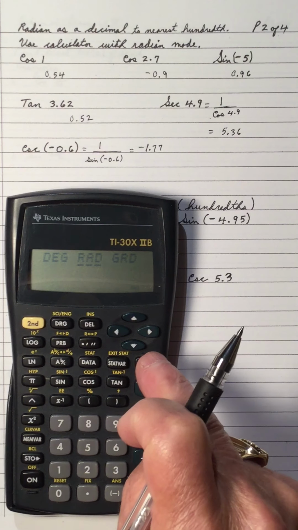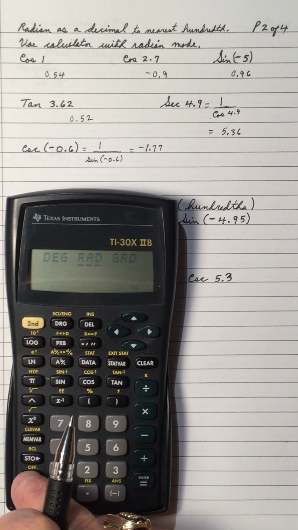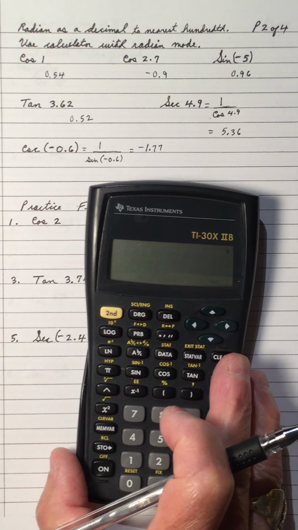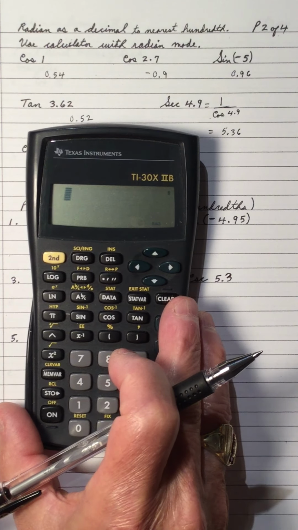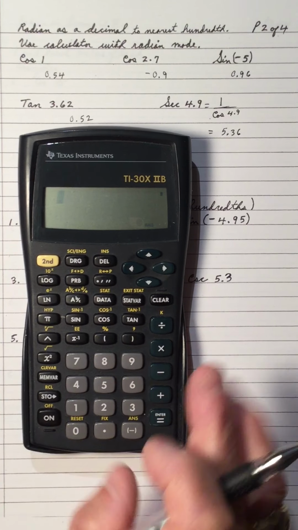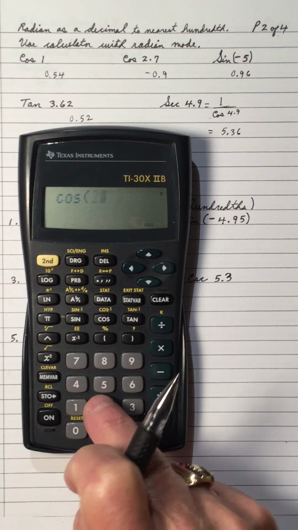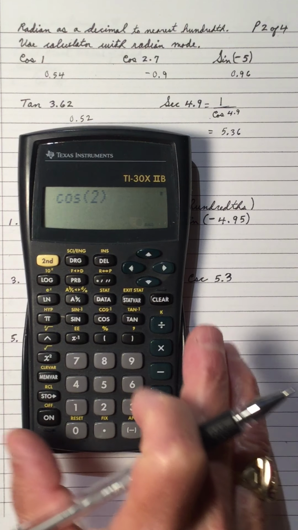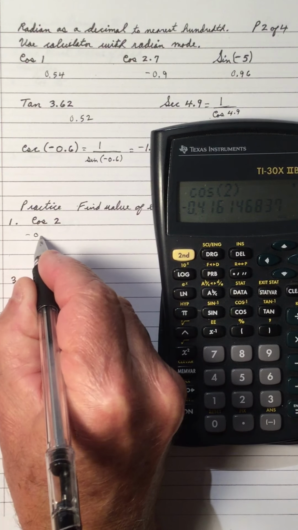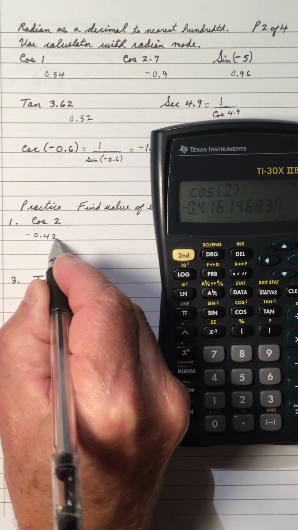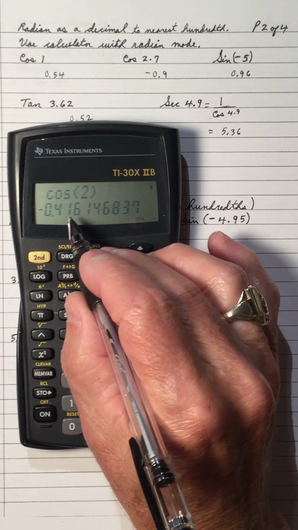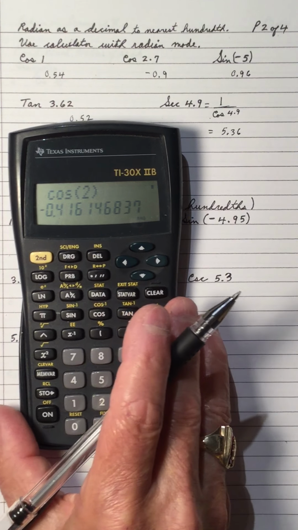We'll just turn that off and turn it on again. So we know it's in radian mode. I'm doing the cos of 2. Here we go. Cos of 2, and the cos of 2 is negative 0.42. 6 is larger than 5, so I make the 1 a 2, add on 1.